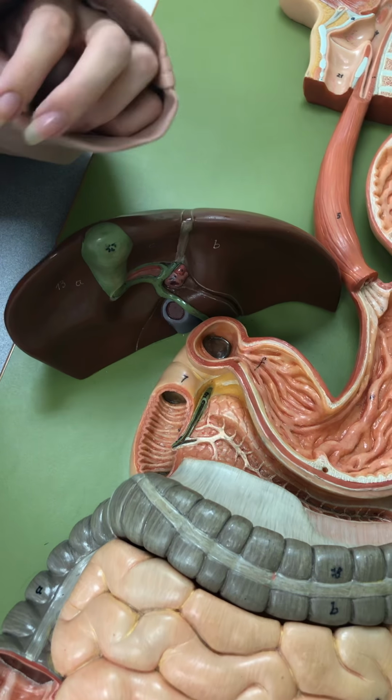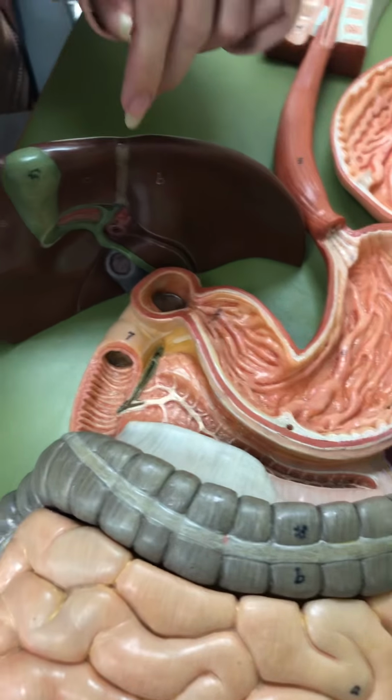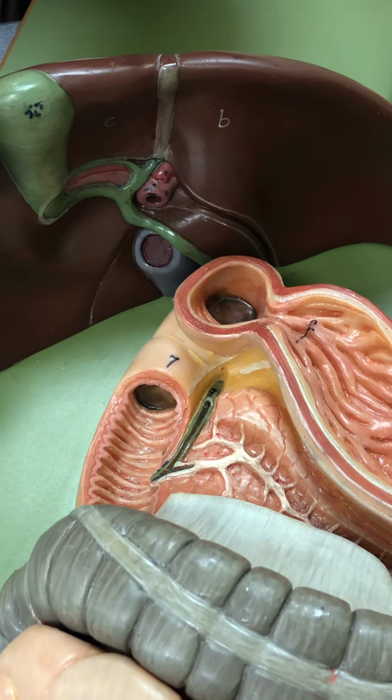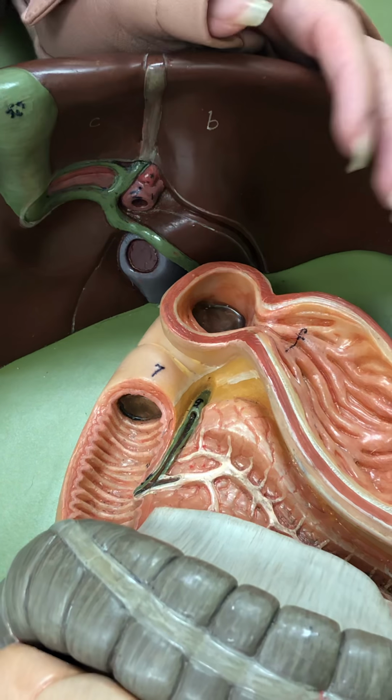Now, you have the gallbladder, which is right here. And then you have several ducts. These are going to be a little tricky to point out in the video because I don't know if you can actually see them, but I'll try.